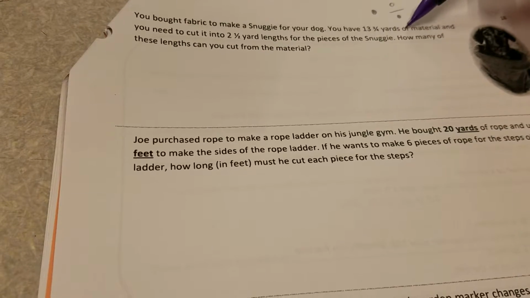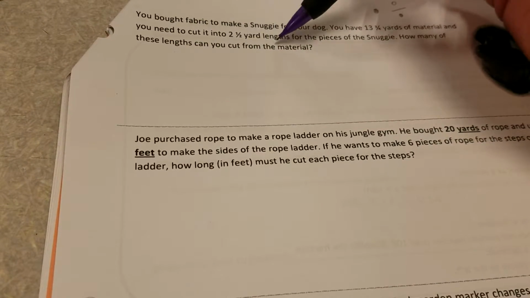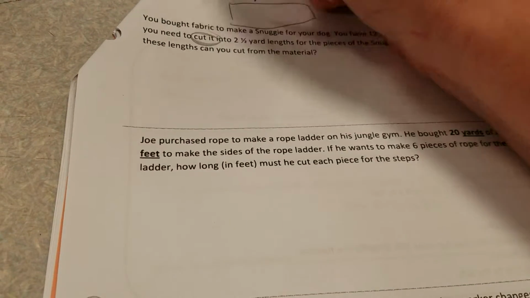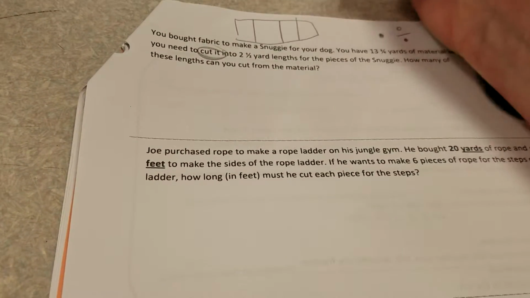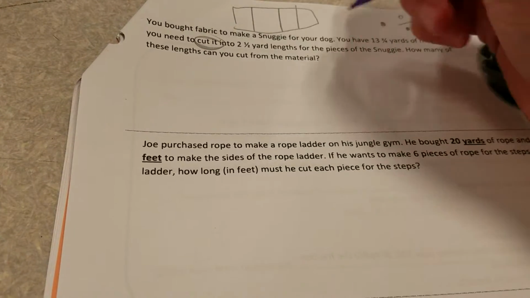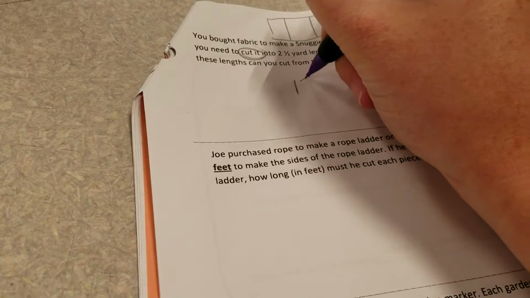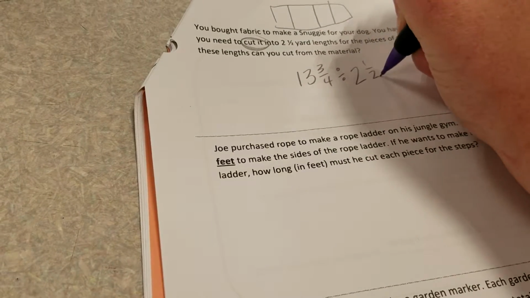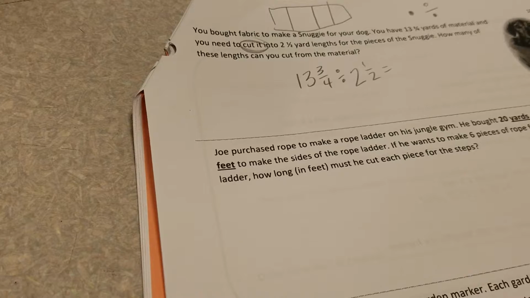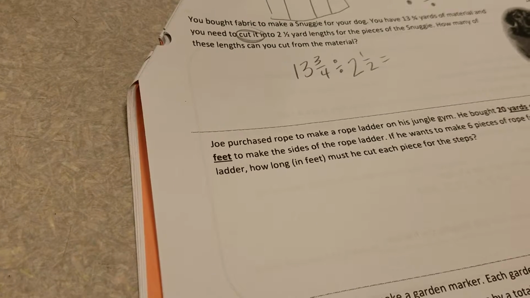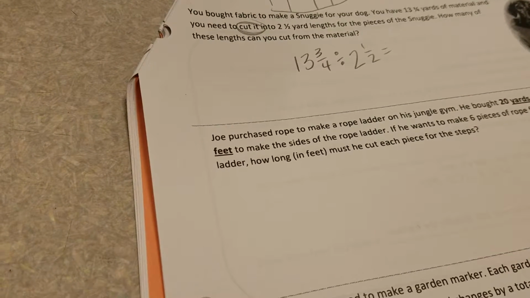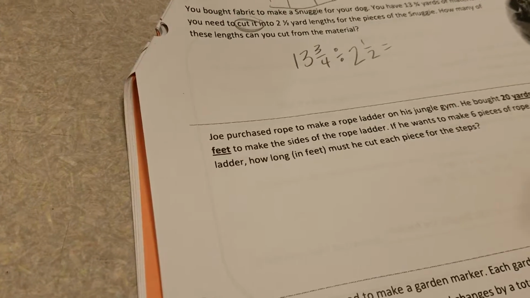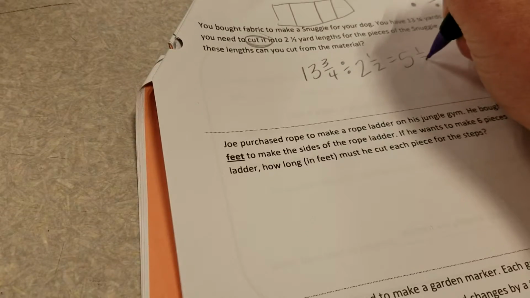You have 13 3/4 yards of material, and you need to cut it into 2.5 yard lengths. If you're cutting it, kind of think about that. Here's your piece of material. So essentially you're dividing here. How many of these can you cut from the material? So we have the fabric, which is 13 3/4 yards, and we're cutting it into 2.5 yard lengths. So we're actually dividing, and that's going to give us an answer of 5.5.